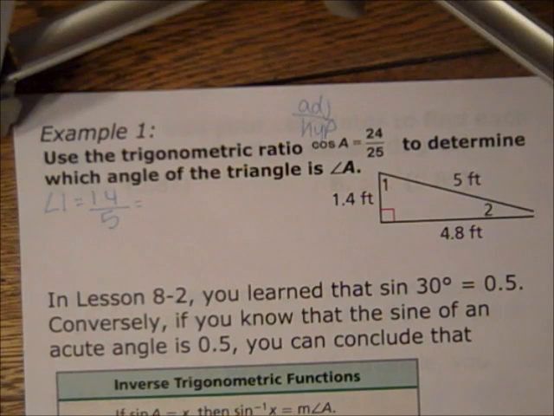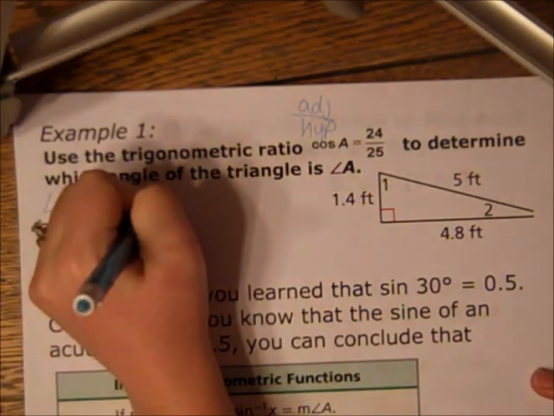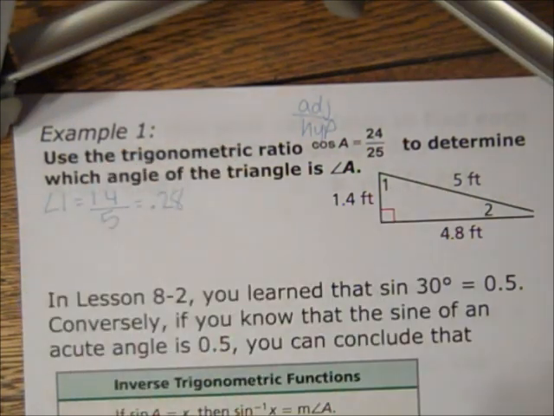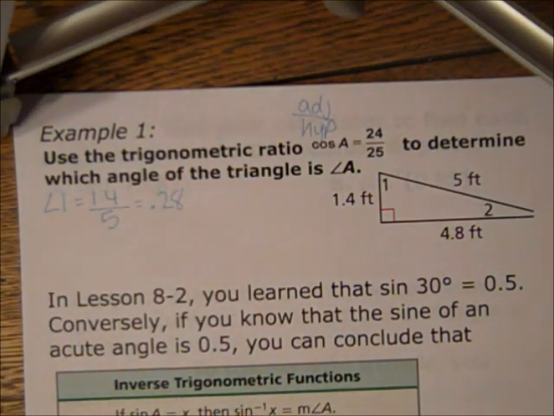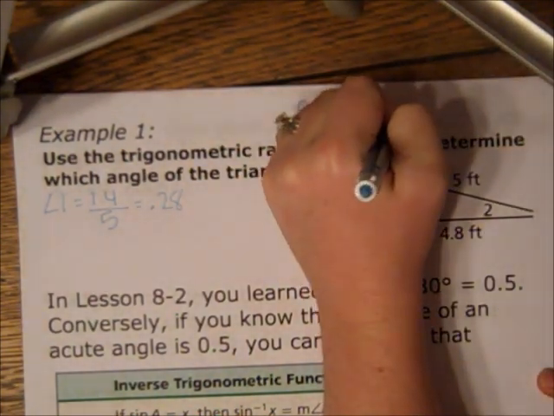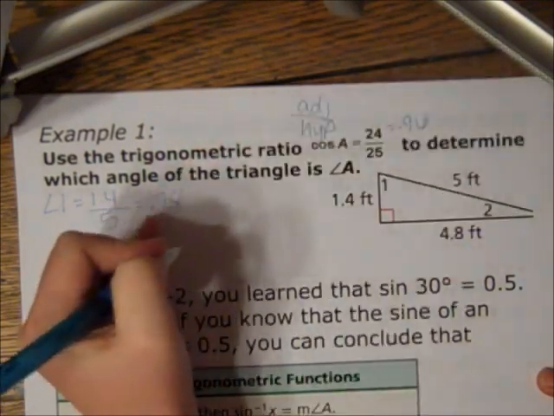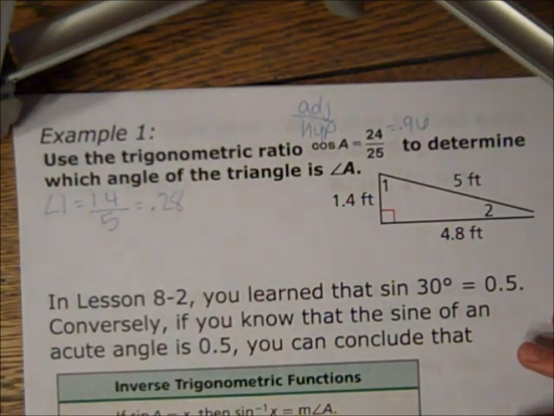Then we can work that out. 1.4 divided by 5 is 0.28. We know that's not going to be it, but let's just make sure. 24 divided by 25 is 0.96. These don't match, so it can't be angle 1.